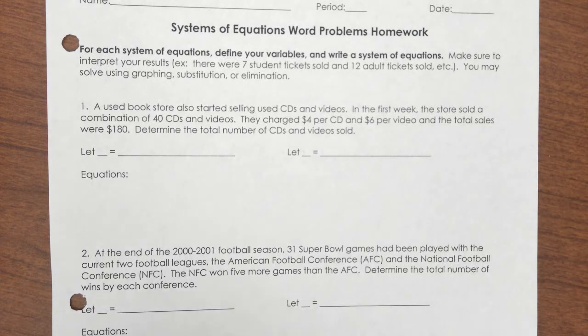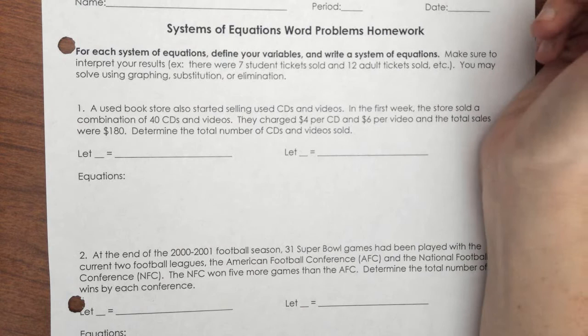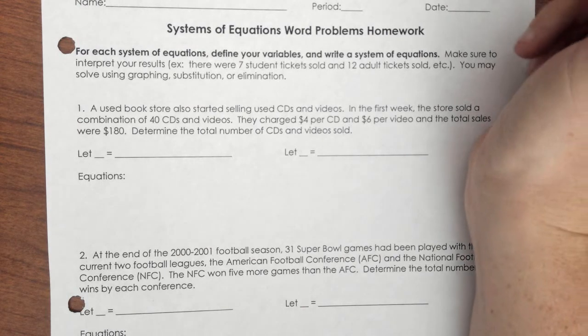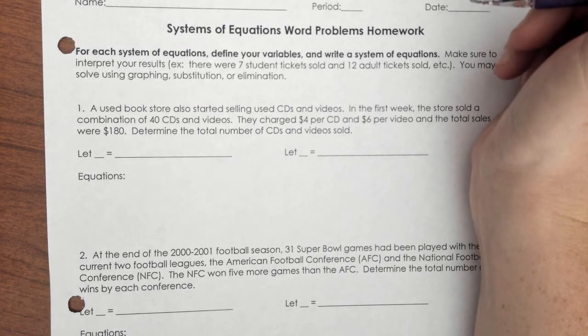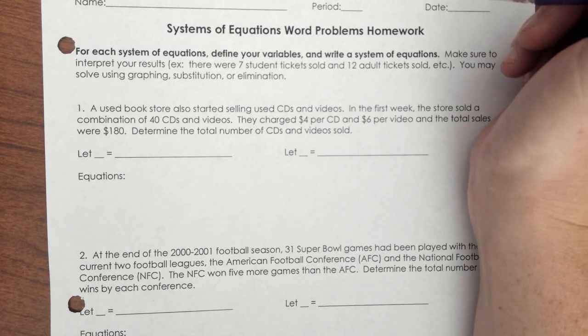Hello, my math muffins. So this video is going to be about systems of equations, but when they're embedded within word problems. I'm going to do a couple examples with you, and then the rest of it you'll complete for your other part of the homework assignment.